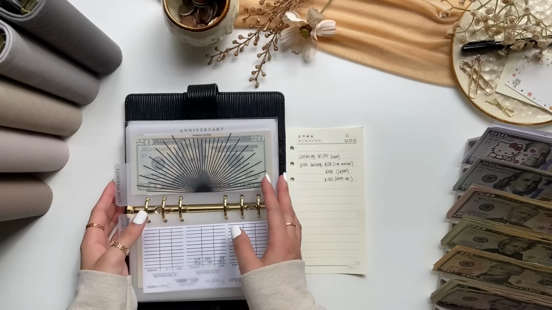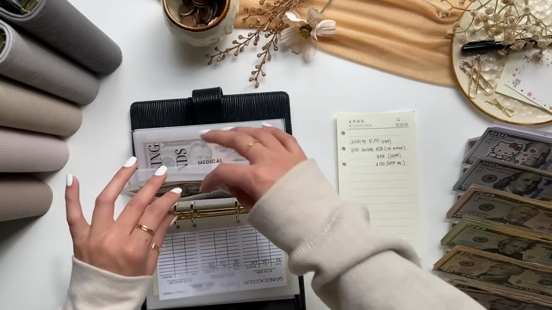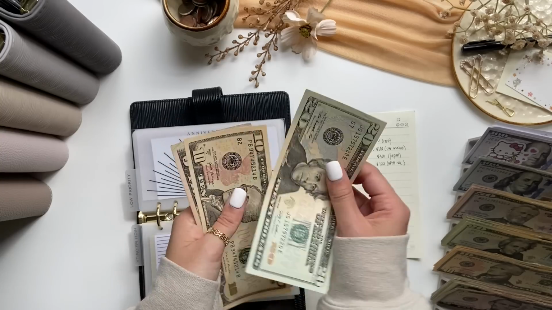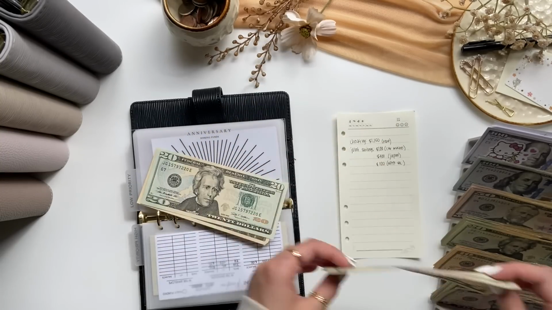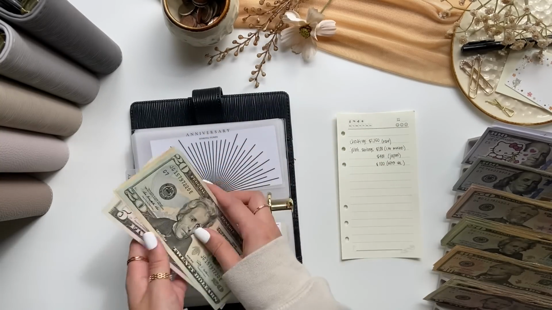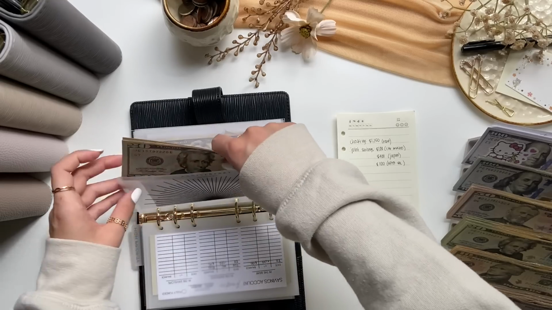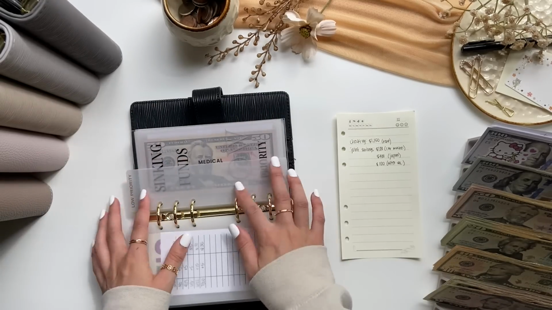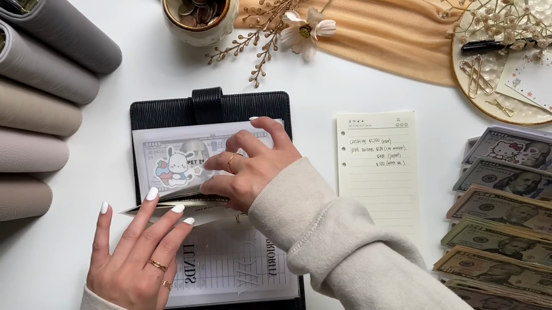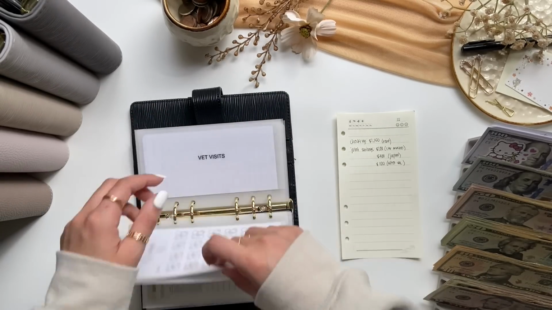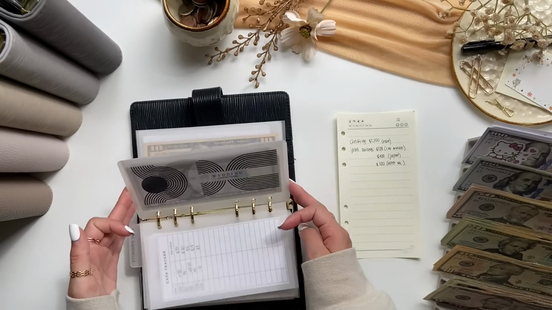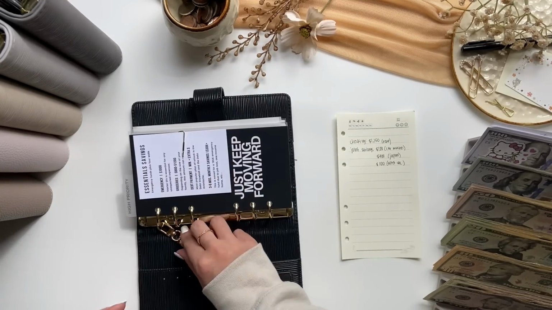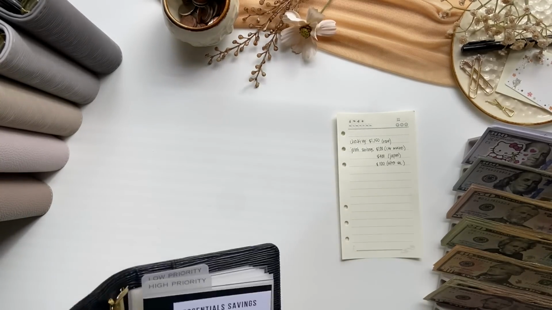So that's good. Next is anniversary, which has 20, 35. I'm gonna take this 5 for a better 5. And I have not been stuffing my low priority sinking funds lately, and I believe they are all condensed, so we're just going to skip those. So that is it for this binder.